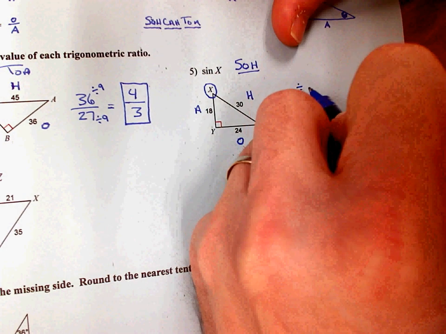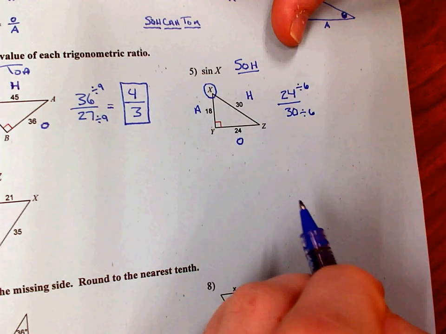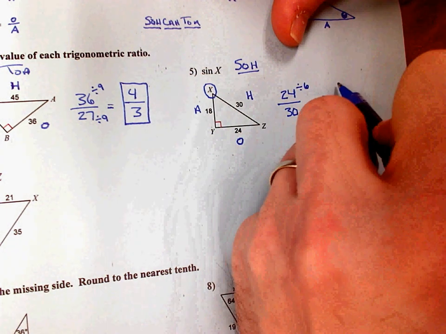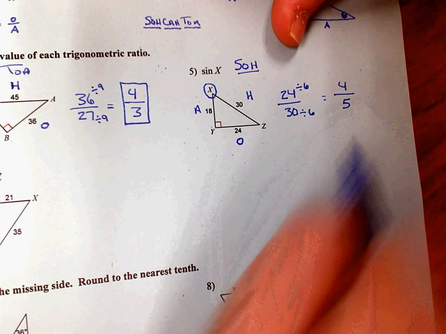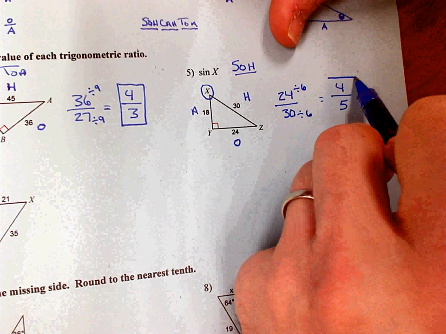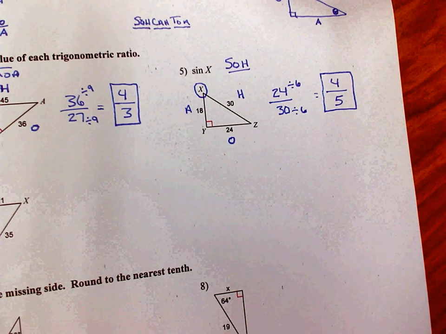I'd love to reduce that. So I happen to know that both of those numbers will divide by 6. And so 24 divided by 6 is 4. 30 divided by 6 is 5. So 24/30ths is the same thing as 4/5, which again is a much simpler ratio to say.